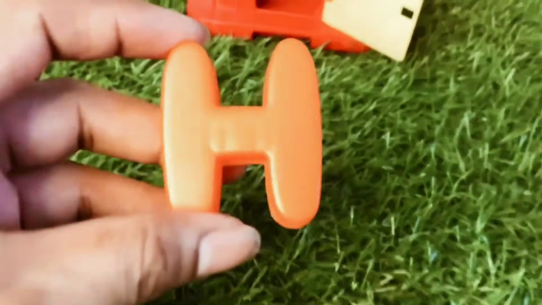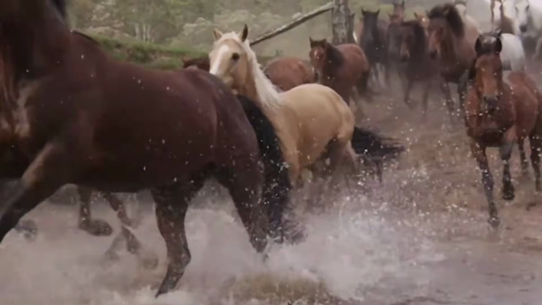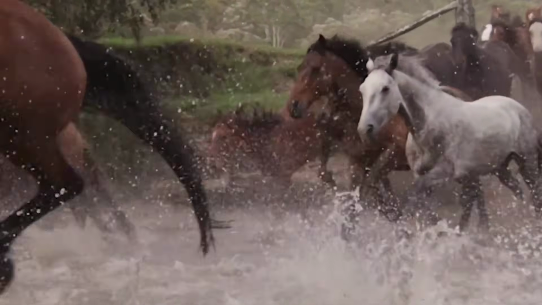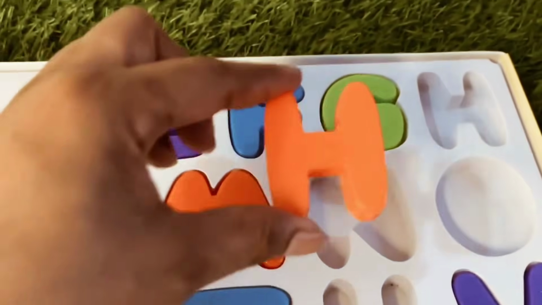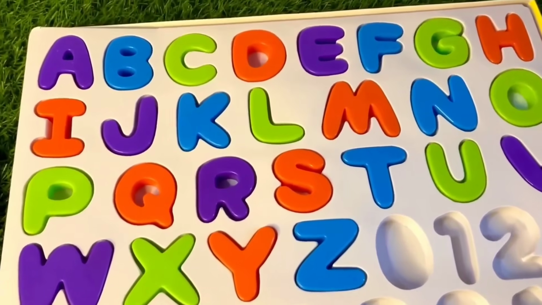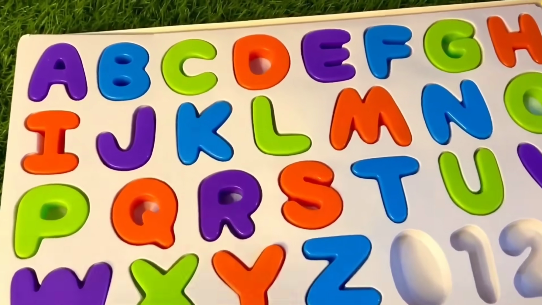Letter H. H is for horse. Let's put letter H right here. Kids, our whole alphabet is completed. Let's read together one more time.